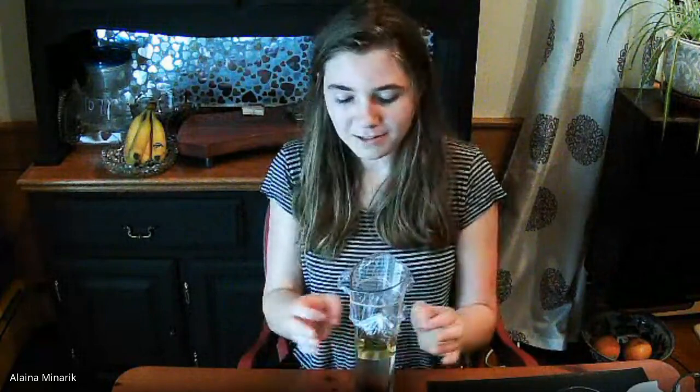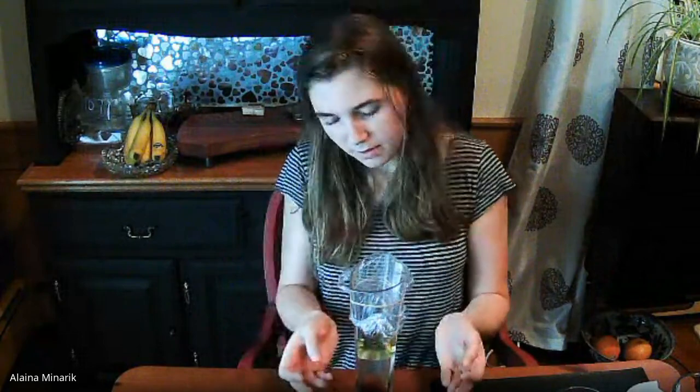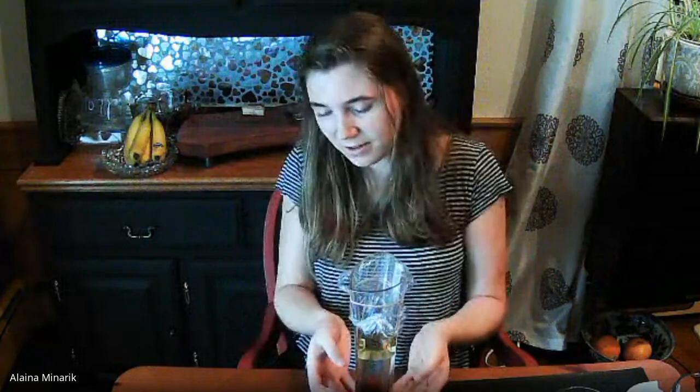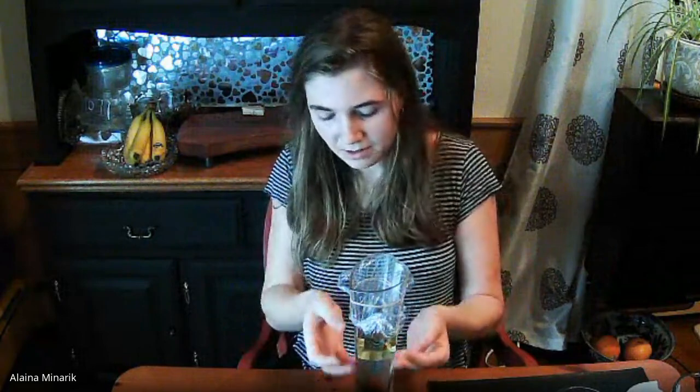And the thing is, the syrup at the bottom is much thicker. It has a greater density than the water that's in the middle, whereas the oil is less dense than the water, so it floats on top. And because there are these differences in density between these different liquids, they're going to float on top of one another. They're not going to just mix.